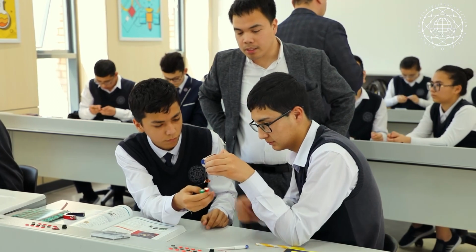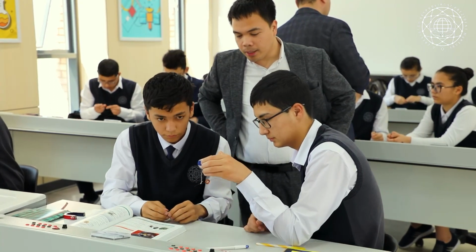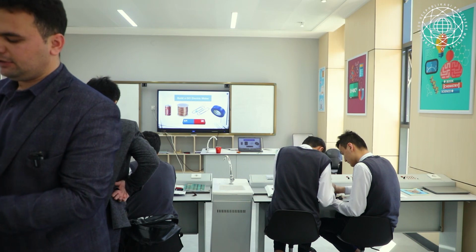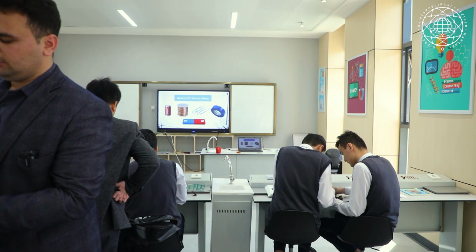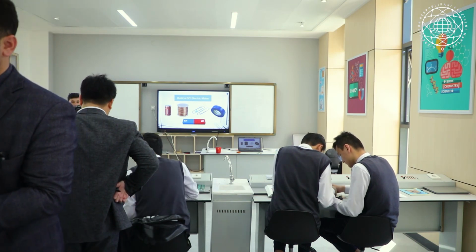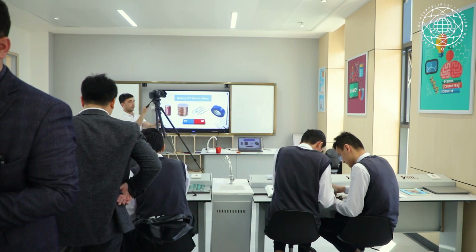There. Okay. So it's much faster when we have two magnets. So that means if we increase the magnetic field by increasing the magnets, we will experience more rotation.